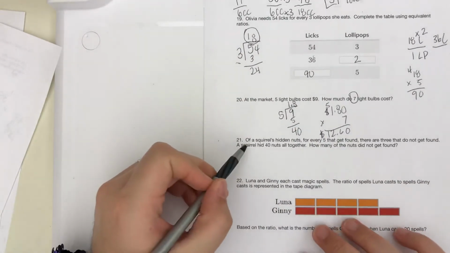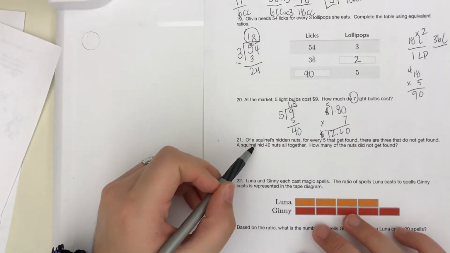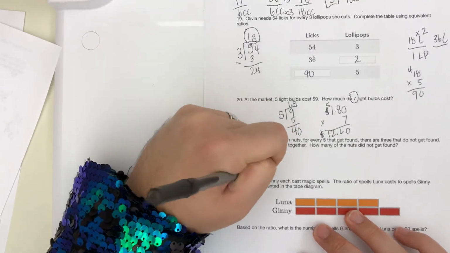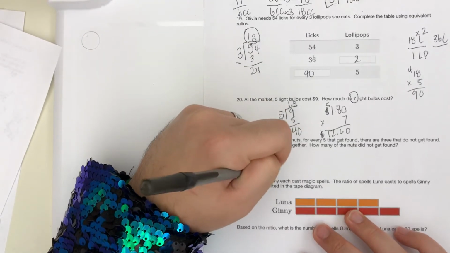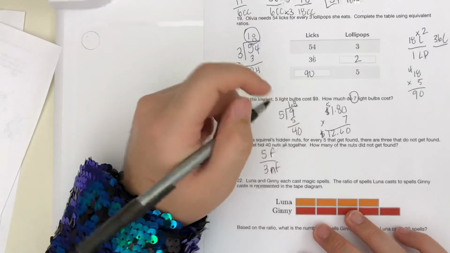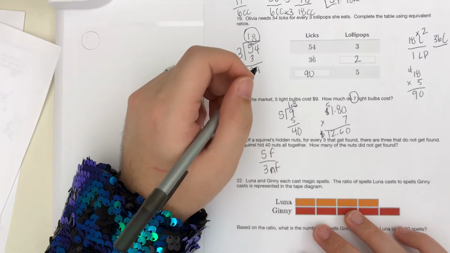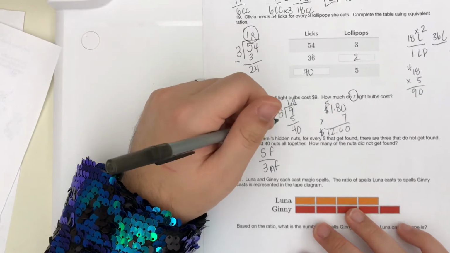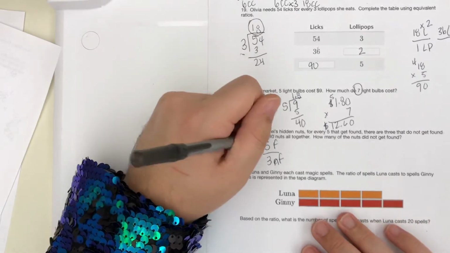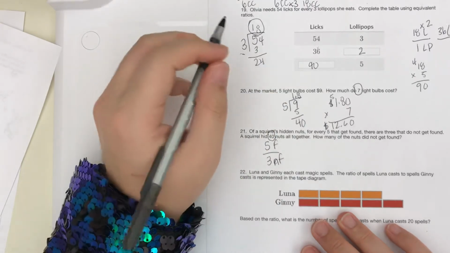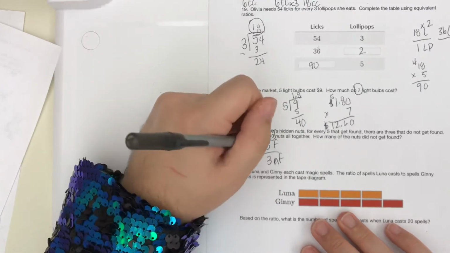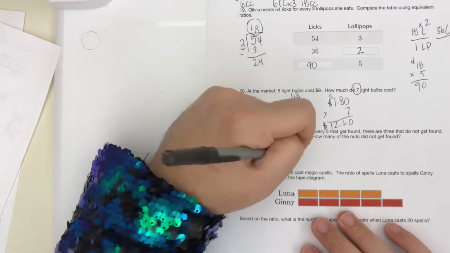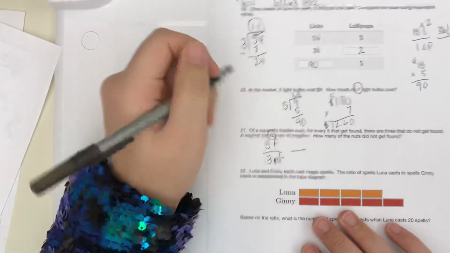Right? Of the squirrels' hidden nuts, for every 5 that get found, there are 3 that do not get found. So 5 found, 3 that are not found. A squirrel hid 40 nuts altogether. How many nuts did not get found? So the total amount has to be 40 here. So in order to do this, we have to add up these numbers until they equal 40 to see what the relationship is. Right now it's 8, that's not 40.